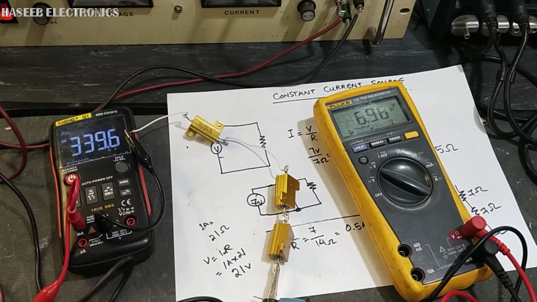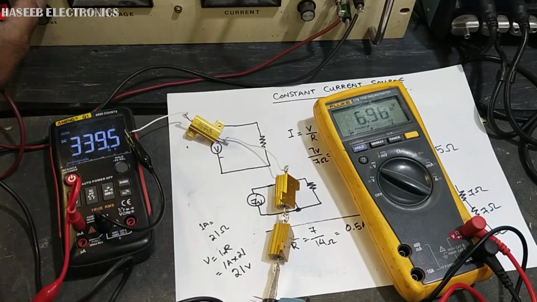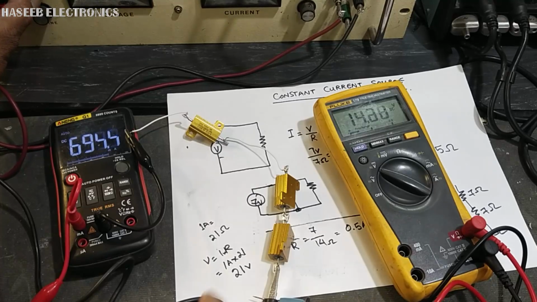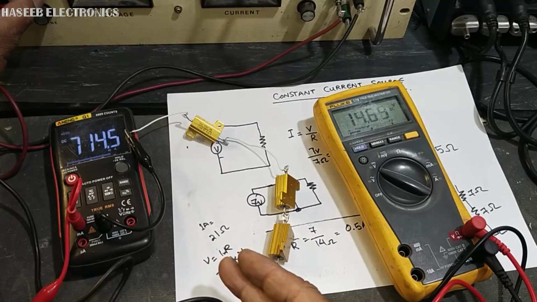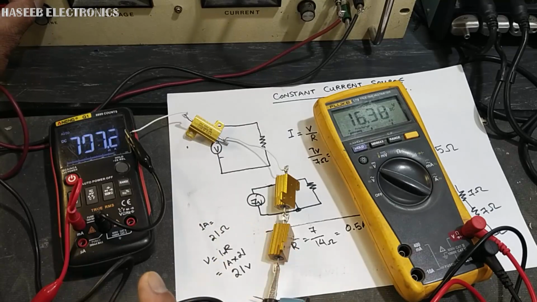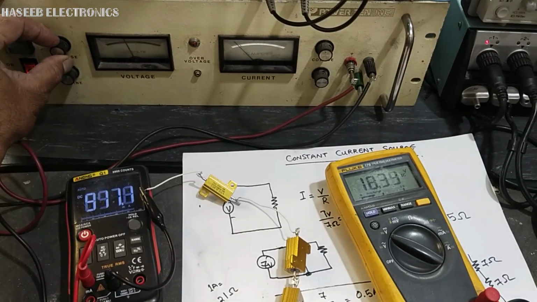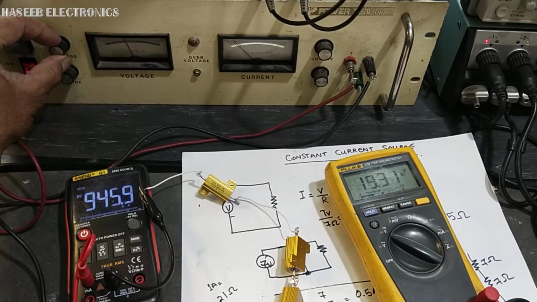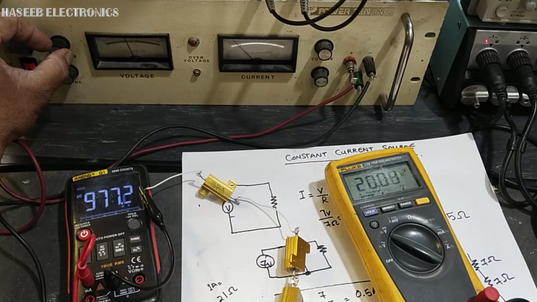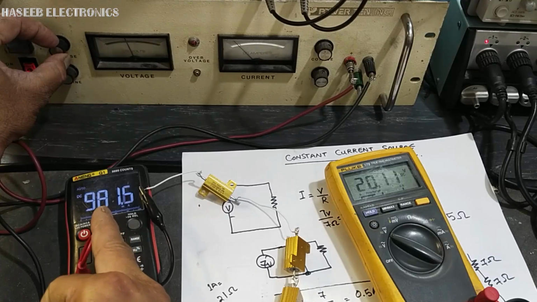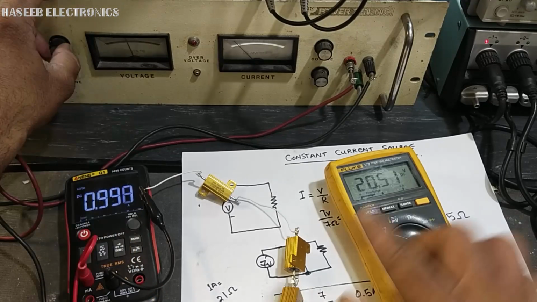Now we will check the voltage. Here is 6.9 volt. We will now increase the voltage. Now the constant current source is increasing its voltage automatically. Now I am increasing manually. But in a constant current source, it will adjust its voltage automatically, so that the current level will reach 1 ampere, because it has to maintain 1 ampere current.